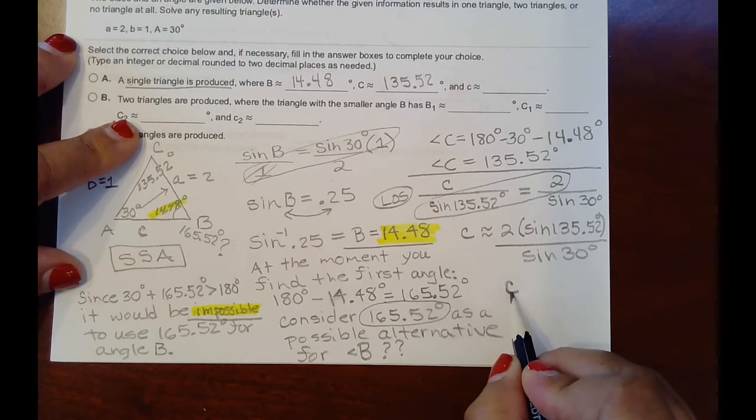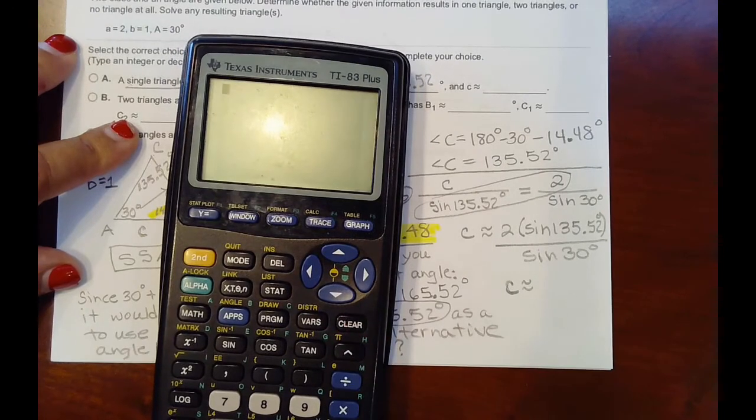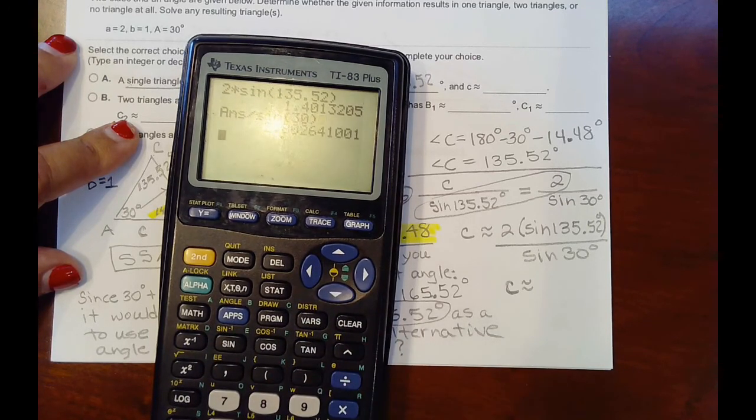So C is approximately 2 times sine of 135.52 divided by sine of 30, and that ends up being 2.80.